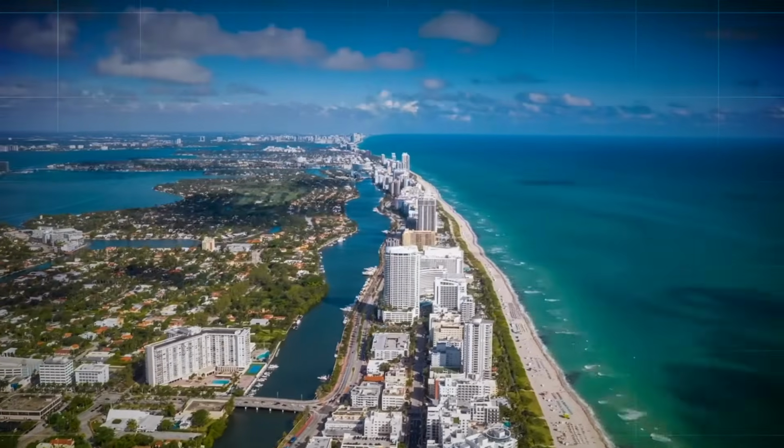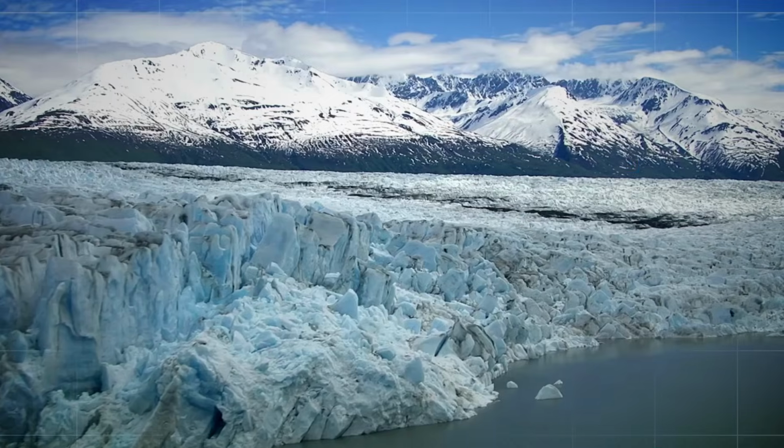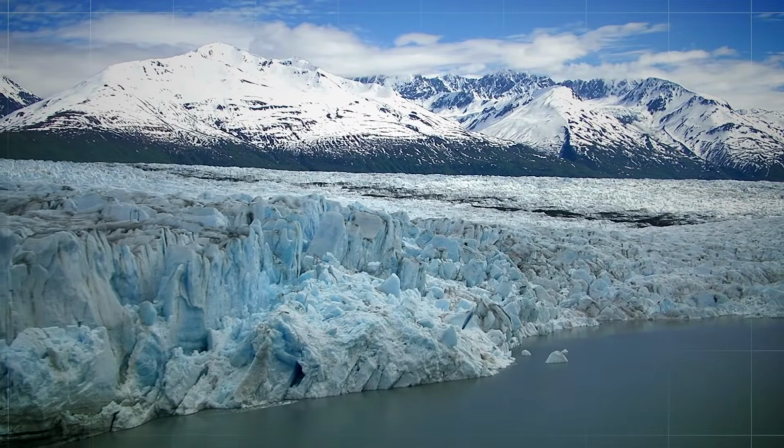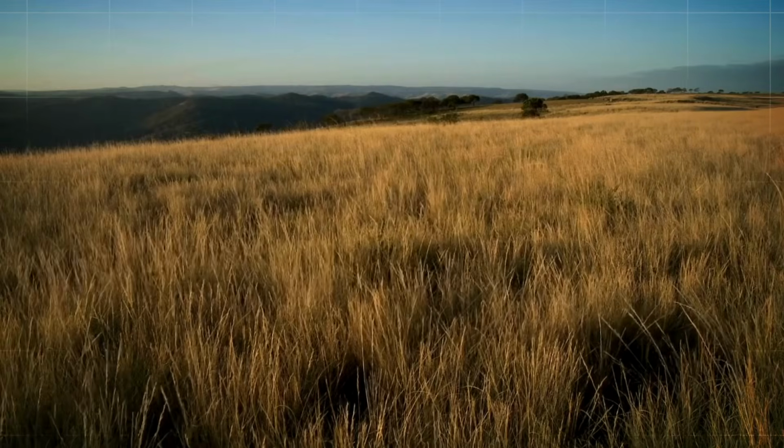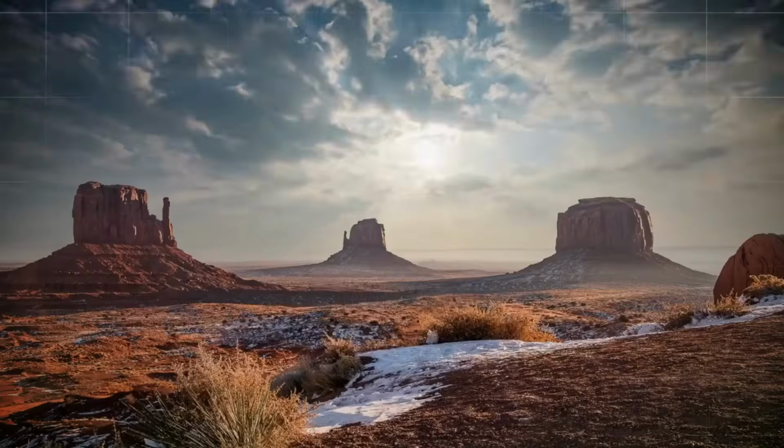It is mostly temperate but tropical in Hawaii and Florida, Arctic in Alaska, semi-arid in the plains west of the Mississippi River, and arid in the Great Basin of the Southwest.